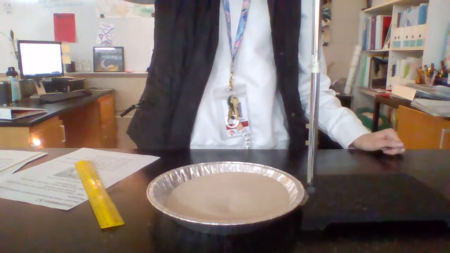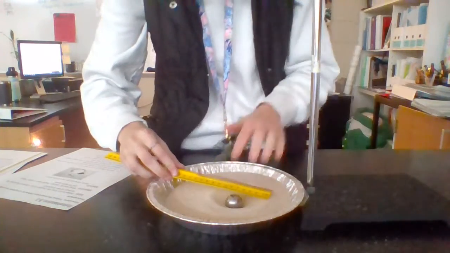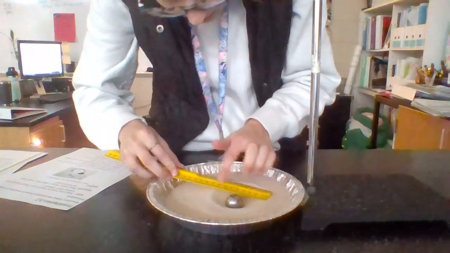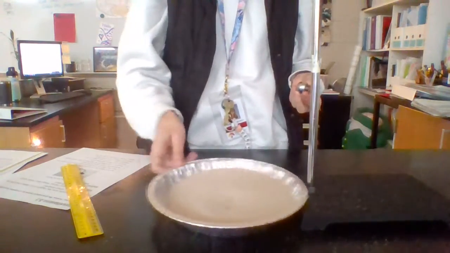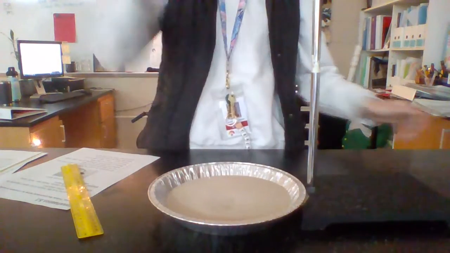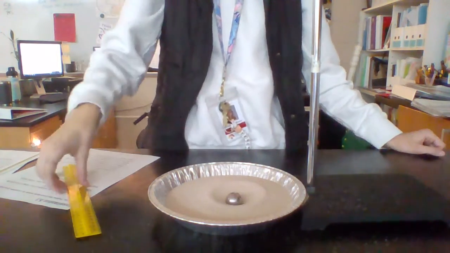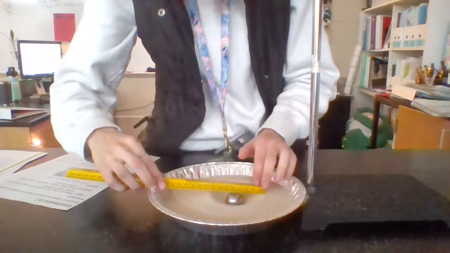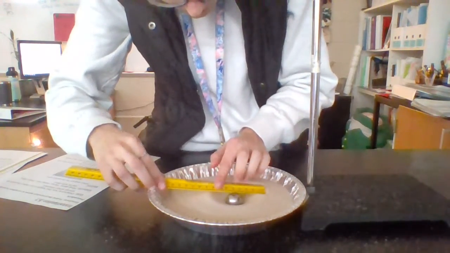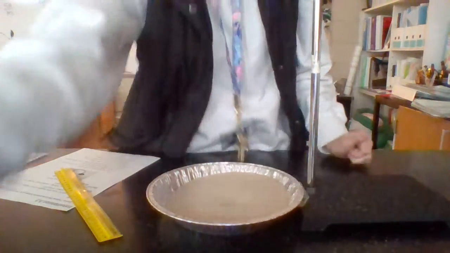Trial 2. It's about 8.6. And the last trial for 50 centimeters, trial 3. It's about 8.5 again. So find your average for 50 centimeters.